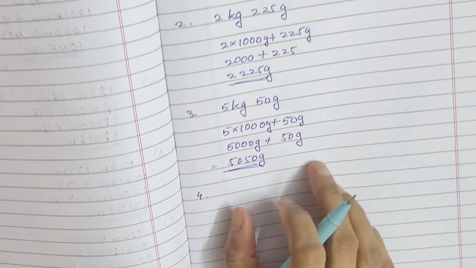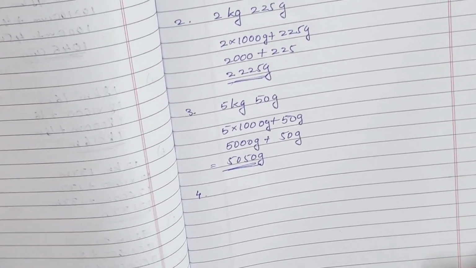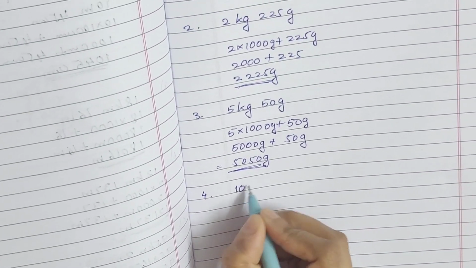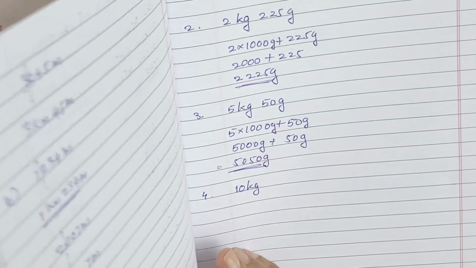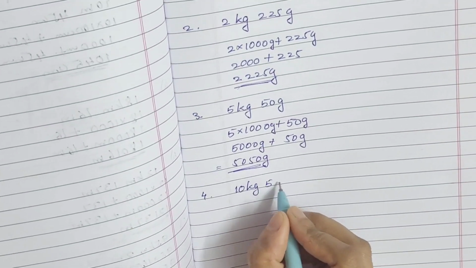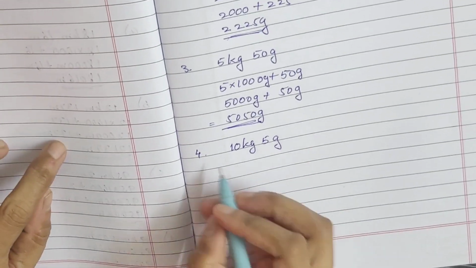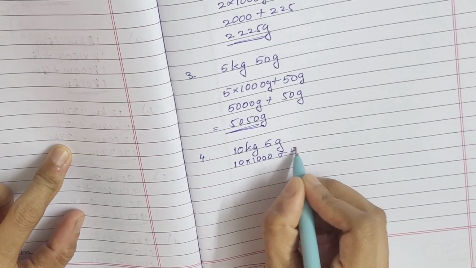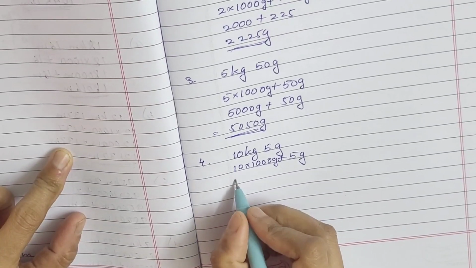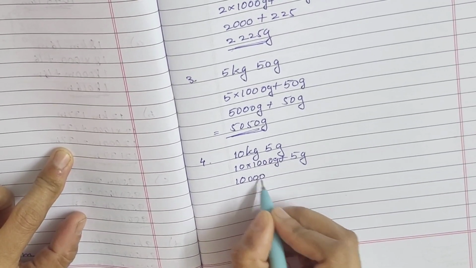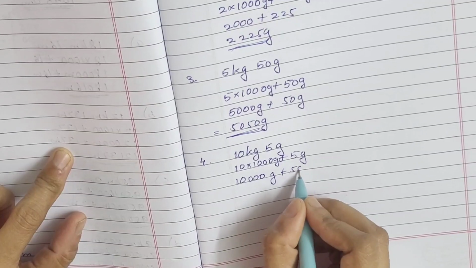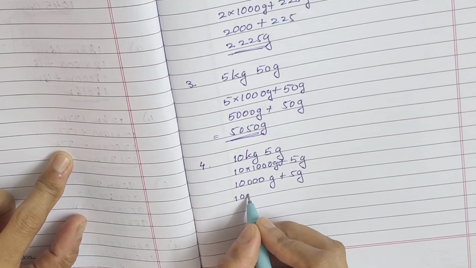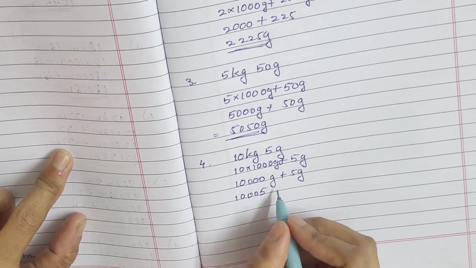Next, the fourth one. 10 kg 5 gram. 10 into 1000 plus 5 gram. 10,000 gram plus 5 gram. 10,005 gram.